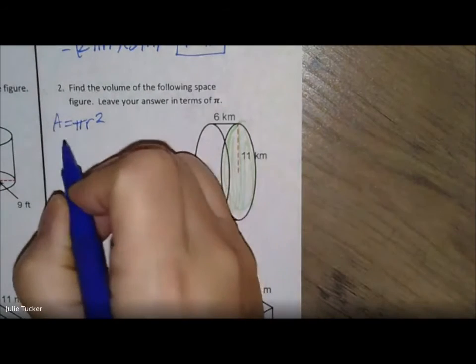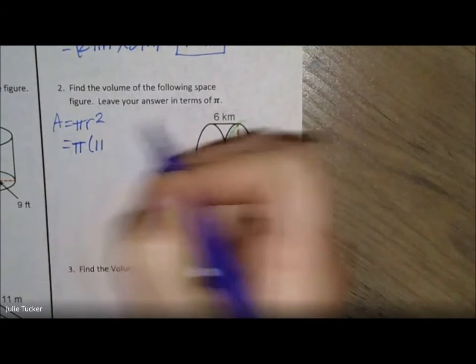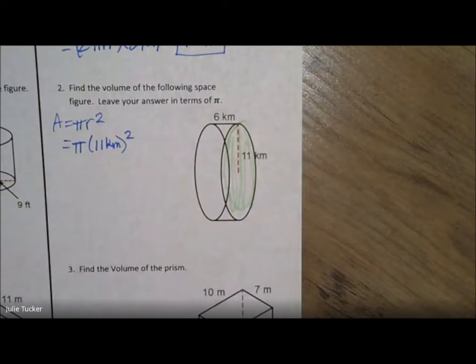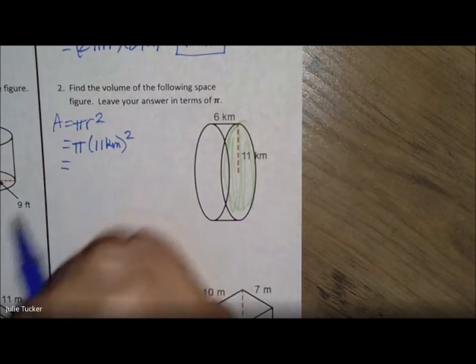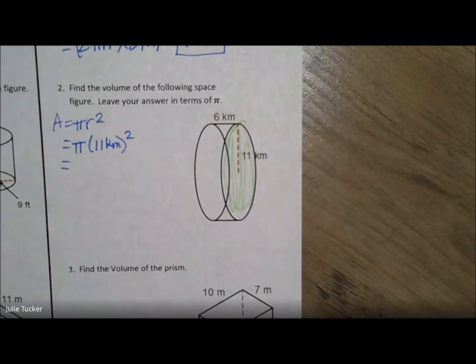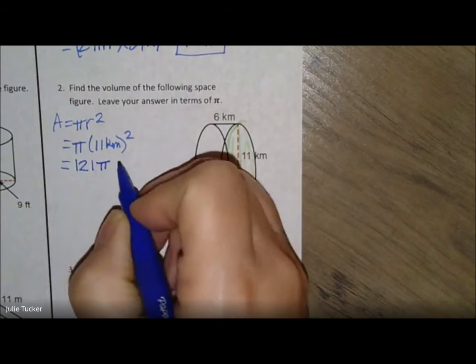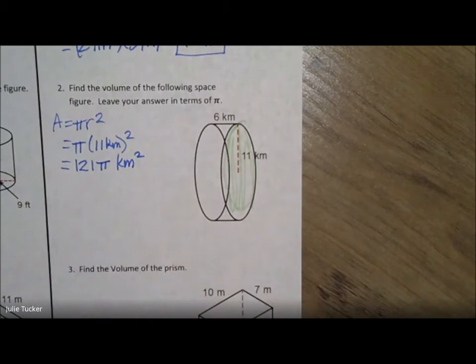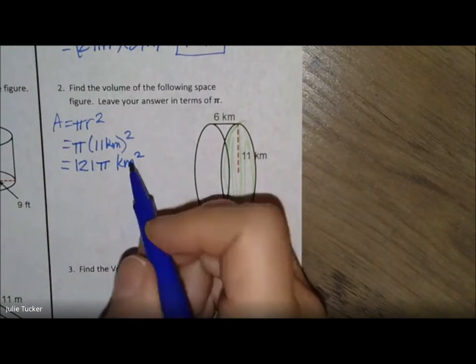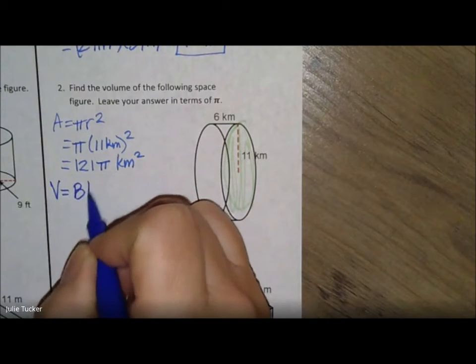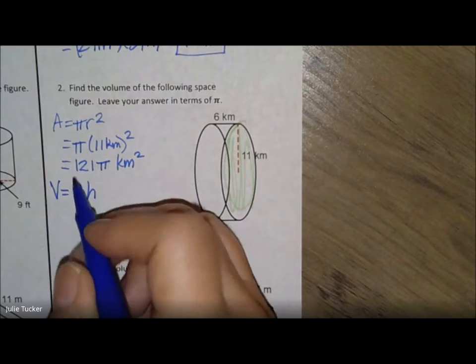Okay, so then that's going to be pi times 11 kilometers squared. Do you know what 11 times 11 is? Good job. So that's 121 pi kilometers squared. And that's just the area of the base. So when I go to do V equals BH, that's going to go in place of the capital B.